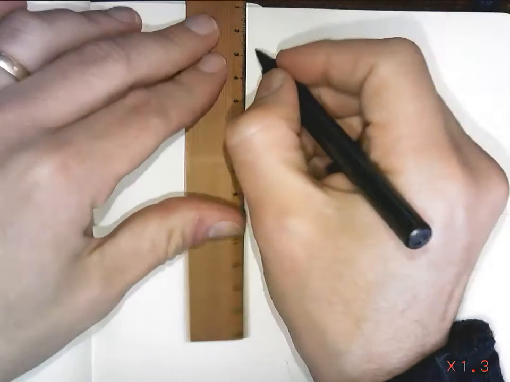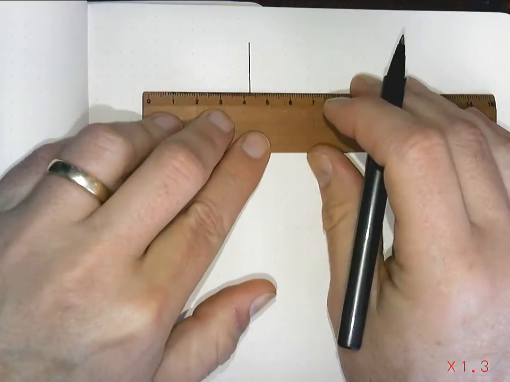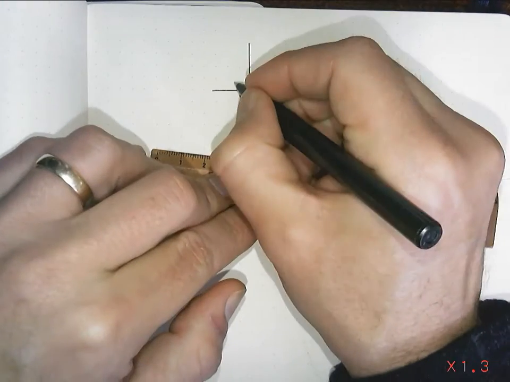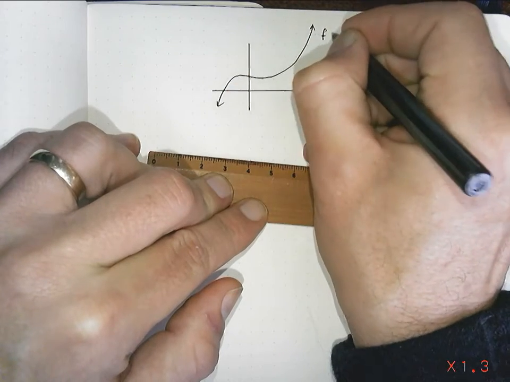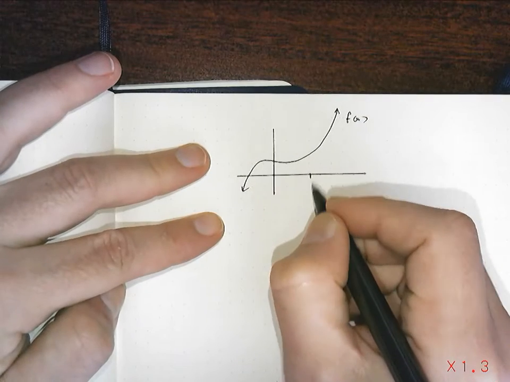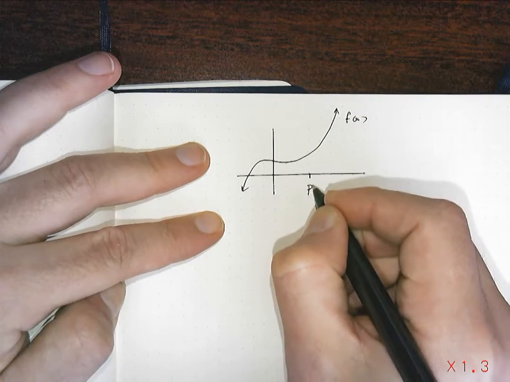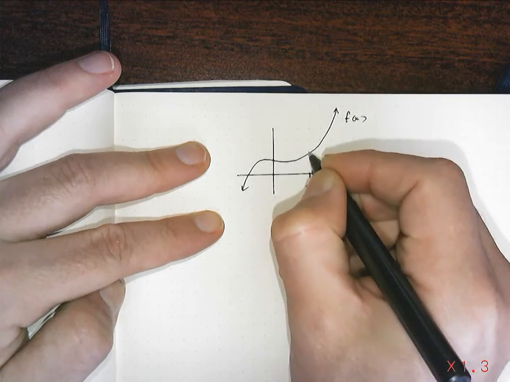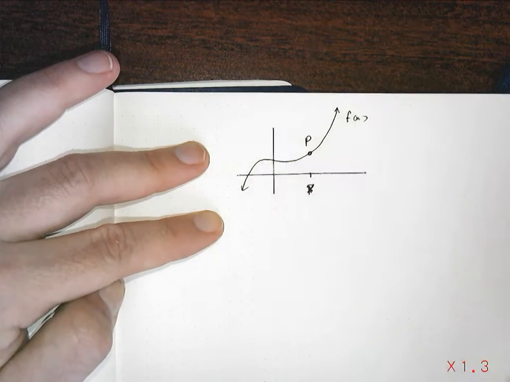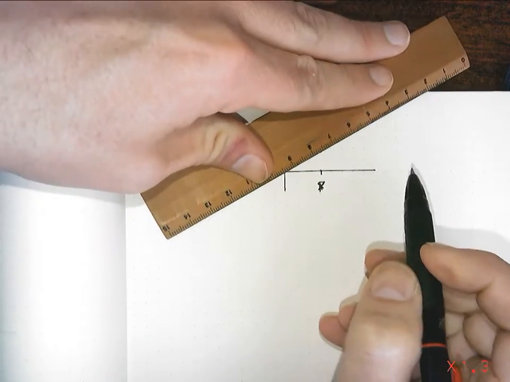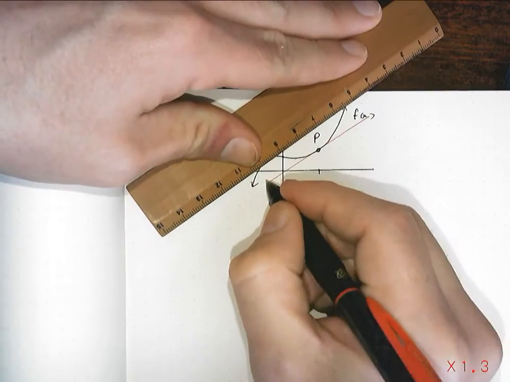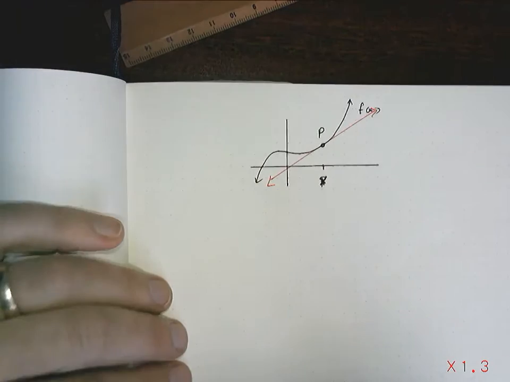Okay, welcome back. So where are we? Just a quick recap. You don't have to redraw this if you don't want to. Just a quick recap of what's going on. We've got a function. The whole thing is f of x. I'm going to have a point P. And here's my point P. And I want to come up with the slope of the tangent at P.